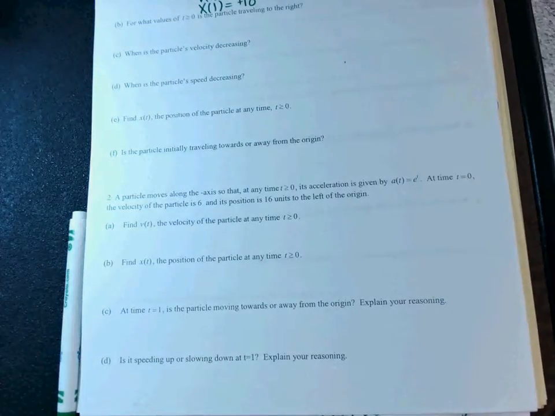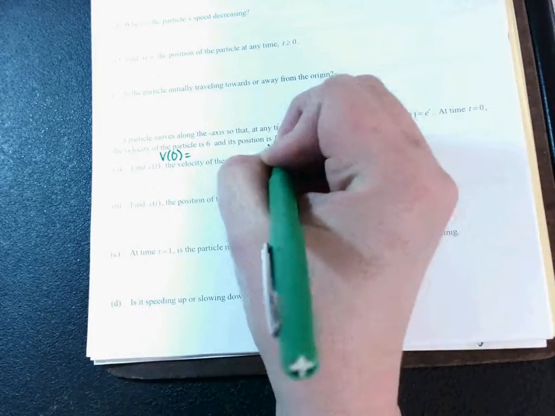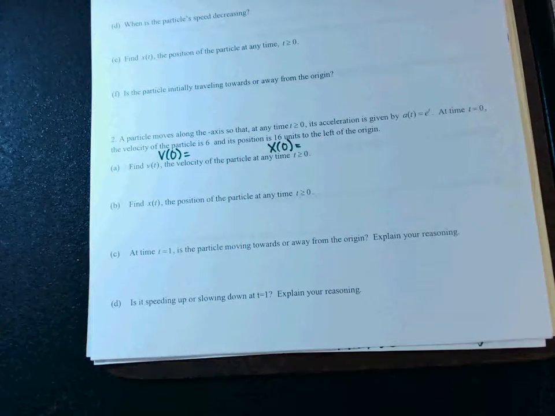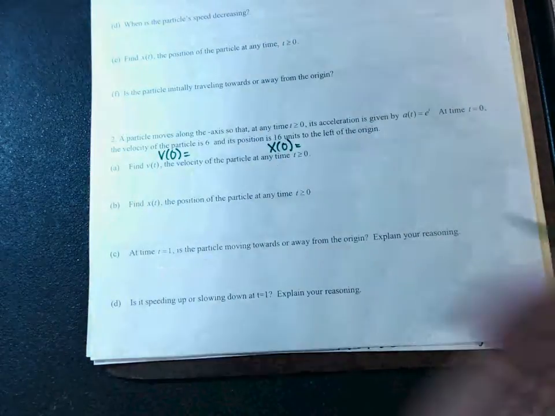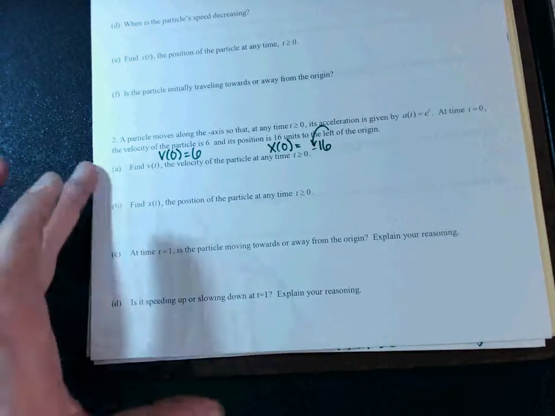Okay, so come down to number 2. A particle moves along the x-axis so that at any time its acceleration is given by e to the t. At time 0, the velocity is 6, and the position is 16 units to the left of the origin. Write down your velocity and your position point, both of those 2 things. Okay, what is my velocity? 0, 6. What's my position? 0, negative 16. Why negative? Because it's on the left.